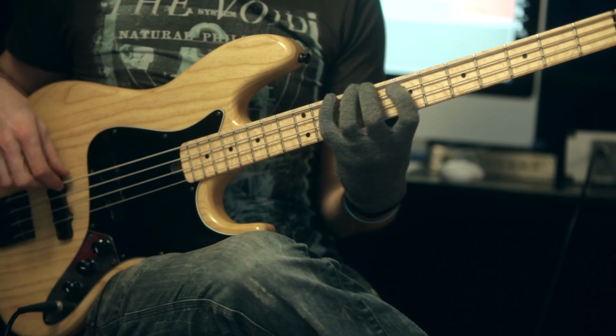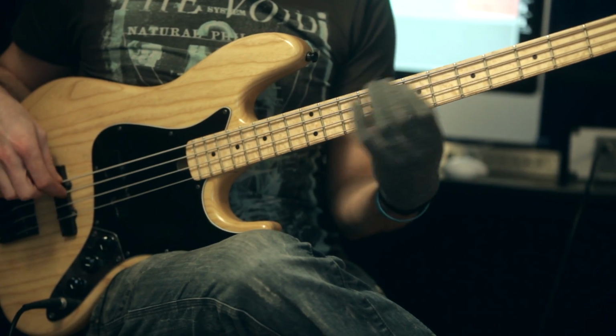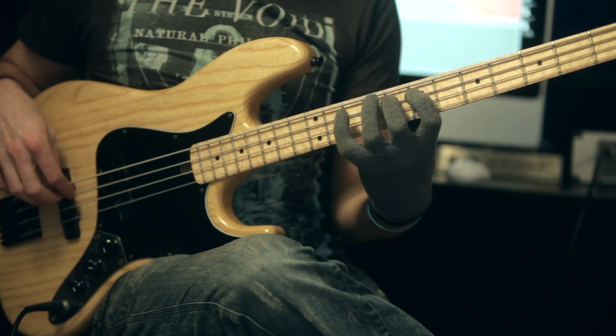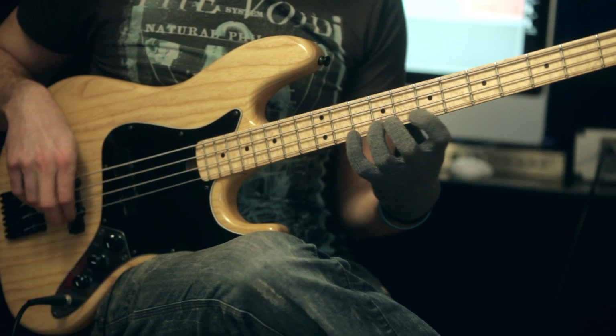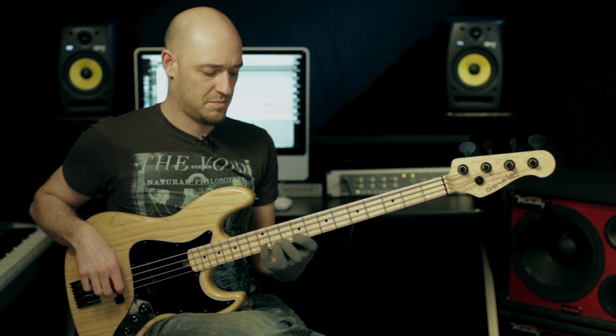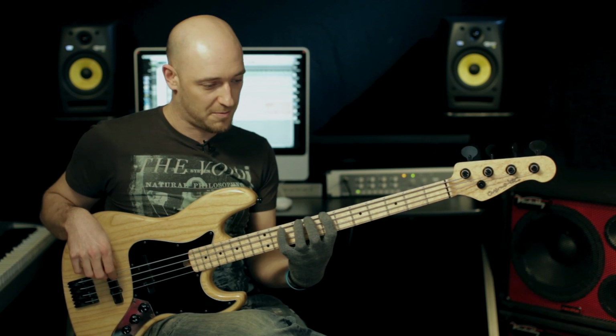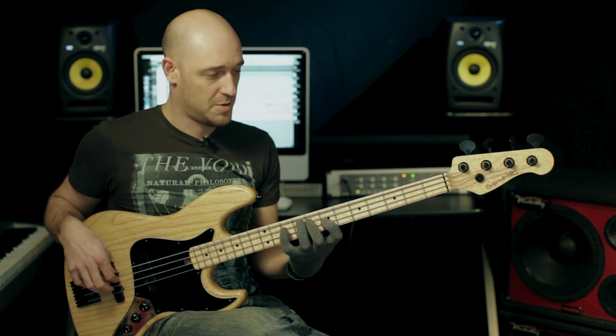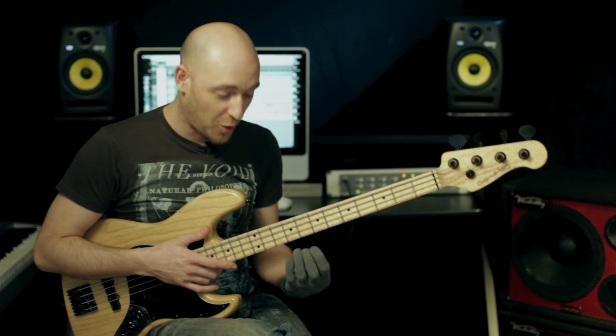Sequence. Linear. All linear. Sequence. All sequence. I'm messing around with the rhythm here as well. Linear. So that's just using thirds in one position.